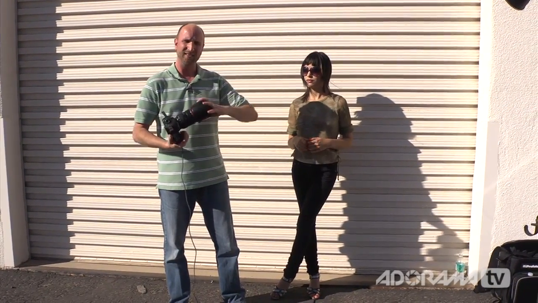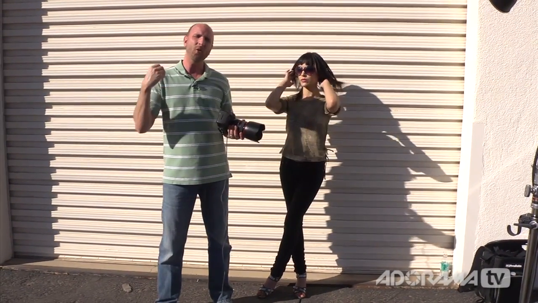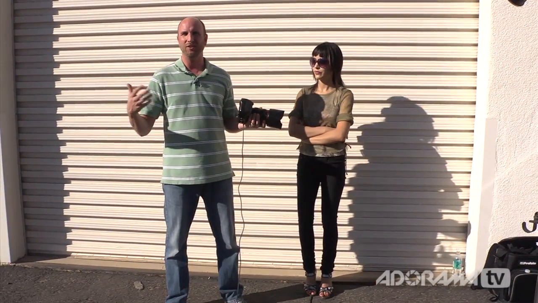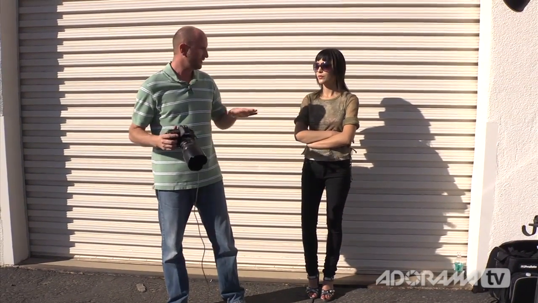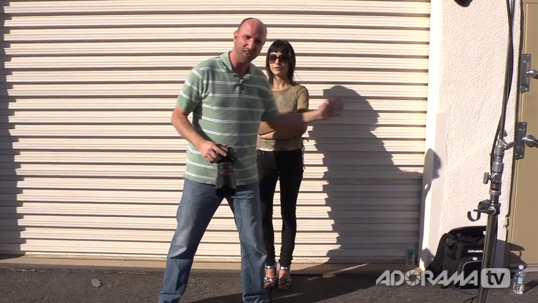Now what I want to do here is, it is bright, crazy sunlight in the middle of the day, and what we want to do is overpower the sun and use so much light from our flash that it looks like we're just shooting with nothing but a flash. Now as you can see, we've got this bright sunlight coming in, and on the opposite side over here you can see that shadow to her left.